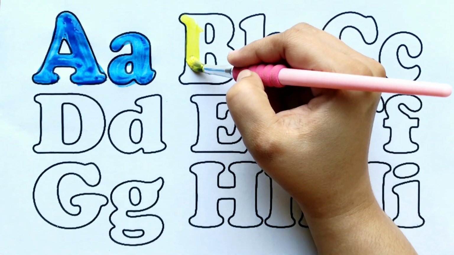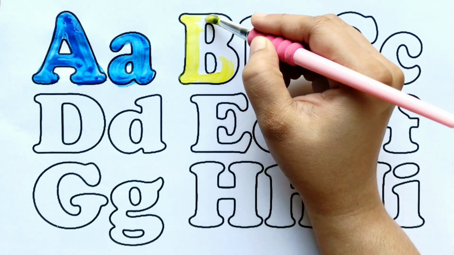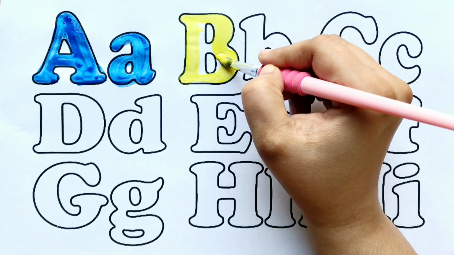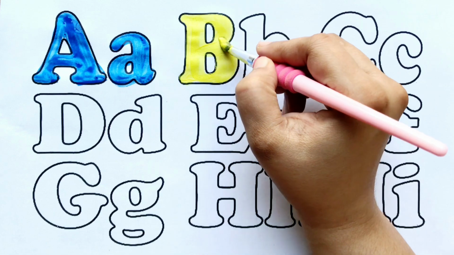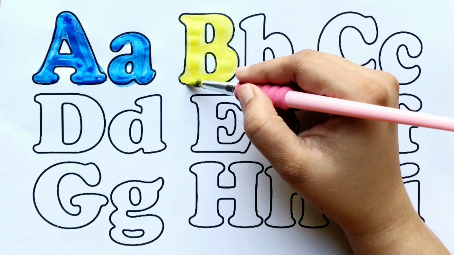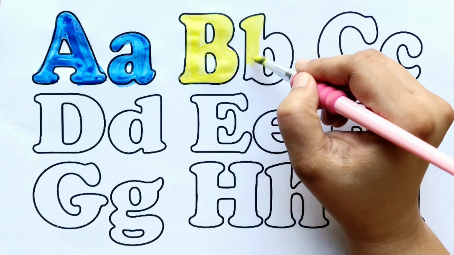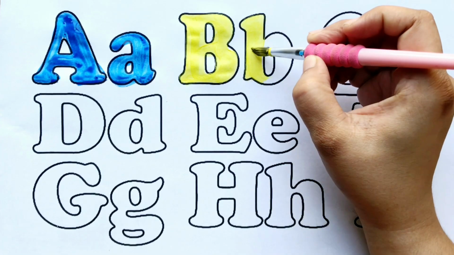Yellow color. Uppercase letter B. B for butterfly. Lowercase letter b for ball.